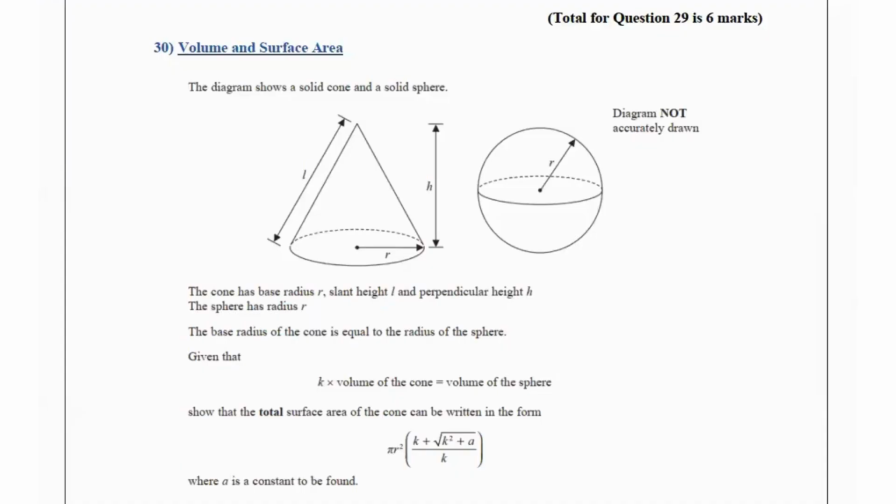The next question says the diagram shows a solid cone and solid sphere. The cone has a base radius r, slant height L, and perpendicular height h. The sphere has a radius r. The base radius of the cone is equal to the base radius of the sphere. Given that k times the volume of the cone equals the volume of the sphere, show the total surface area of the cone can be written in the form pi r squared times k plus root of k squared plus a, all over k, where a is a constant to be found.